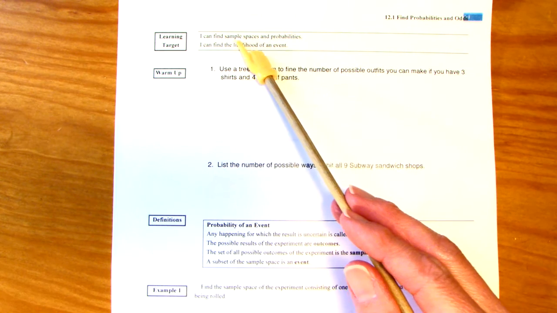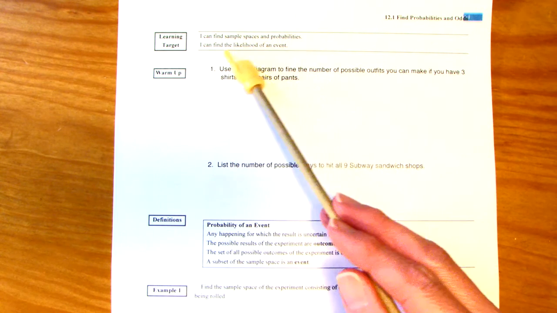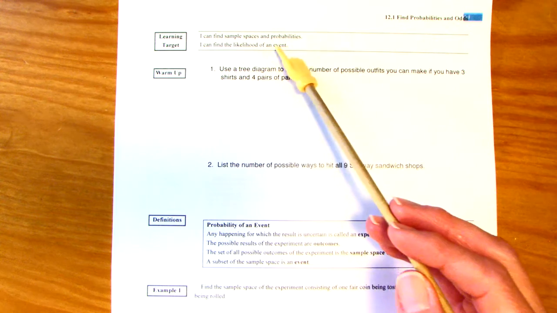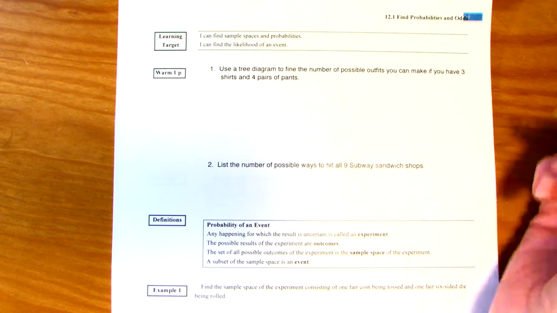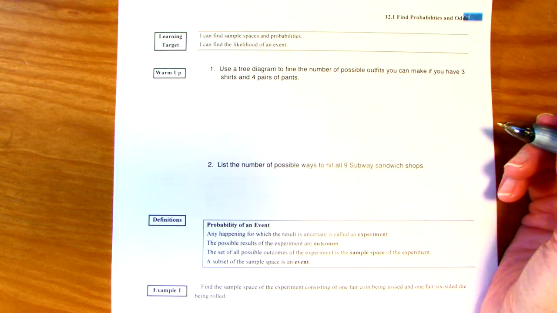I can find a sample space and their probabilities, and I can find the likelihood of an event. So there's a lot of notation you're going to have to learn here. And also, there should be a lot of review from your middle school math days.